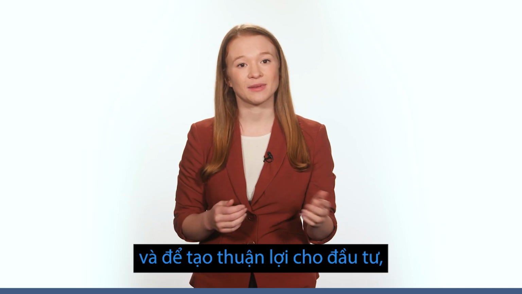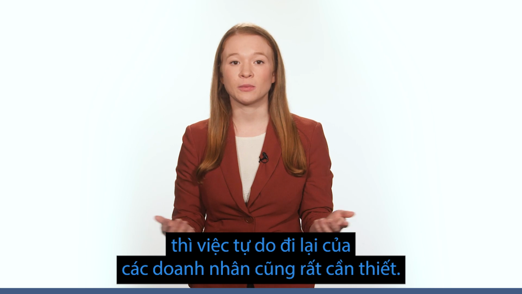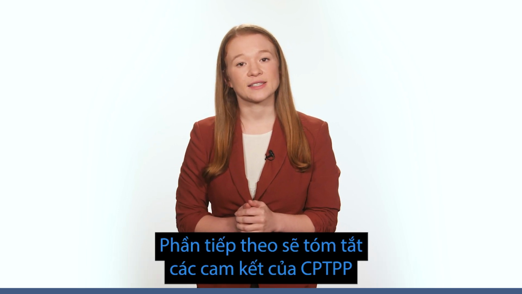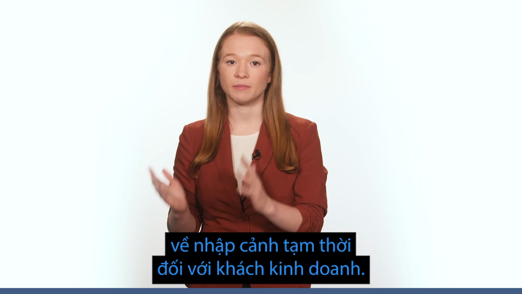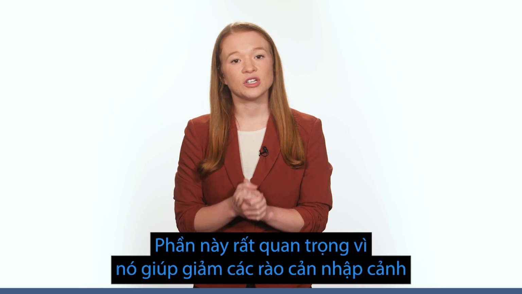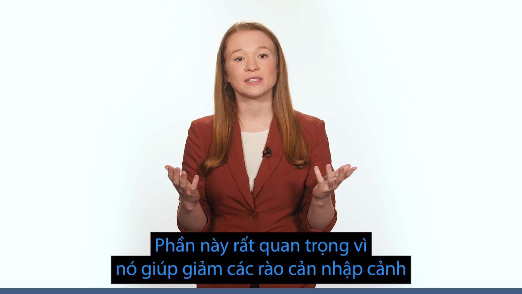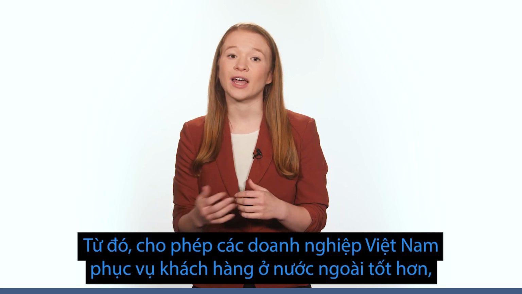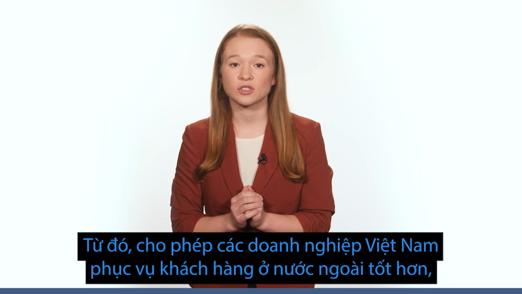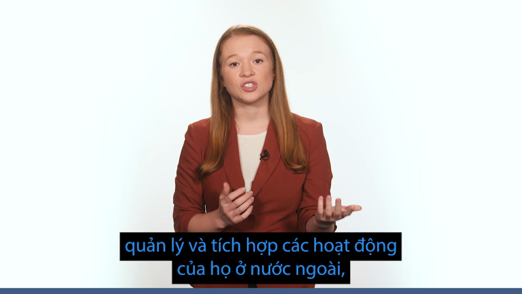It is important to understand that in order to facilitate trade in both goods and services and to facilitate investment, the free movement of business people is crucial. This next section will outline the CPTPP's commitments for the temporary entry of business persons. This section is important because it reduces entry barriers for these business persons at the borders, in turn allowing Vietnamese companies to better service their clients abroad, manage and integrate their overseas operations, and foster business opportunities.